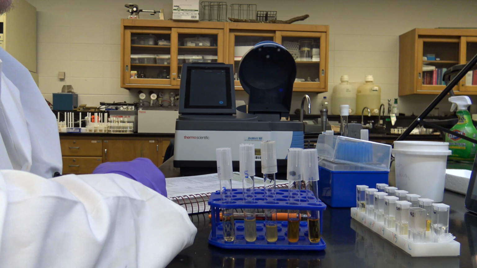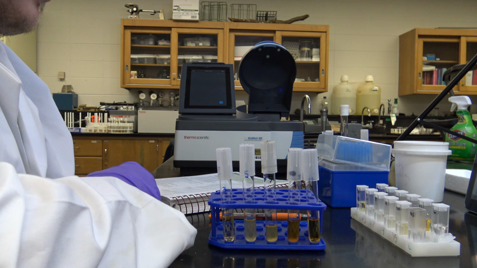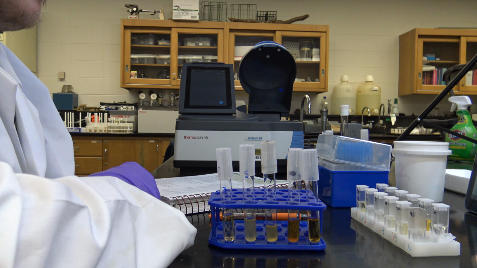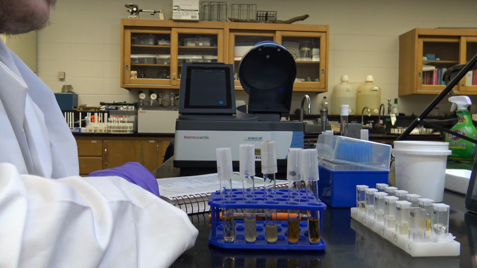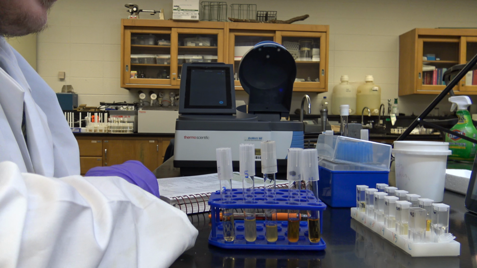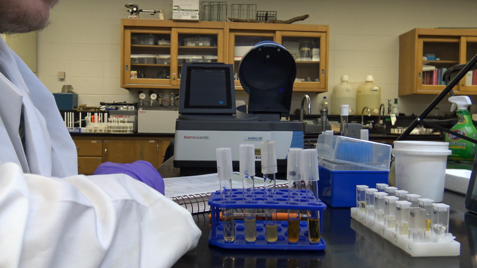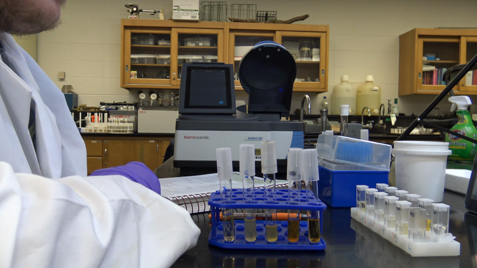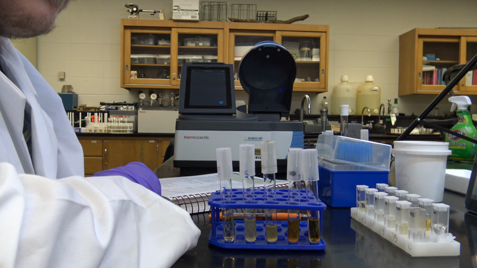The absorbance value, and it says it in your book, is recorded at 600 nanometers. That's a specific wavelength of light that we are doing these measurements at, and 600 has just become the norm for doing bacterial populations in broth. I'm not fully aware of why that is.